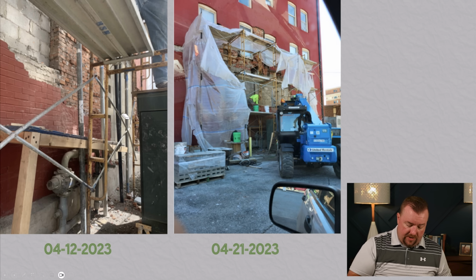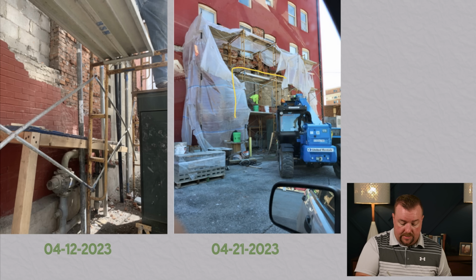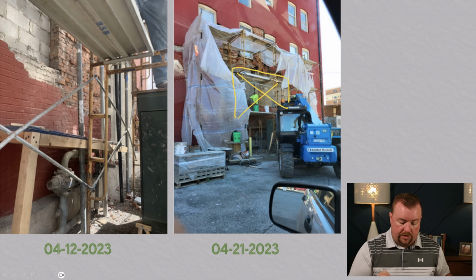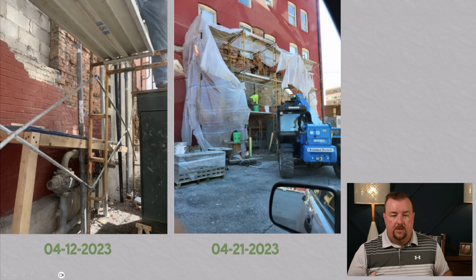Then you fast forward from 4/12 to 4/21, and you can see that all of this is now block. There's no more brick, no more structural brick in here. And it's very difficult. I don't want to claim that I can tell what the condition of any of this brick is above here from this photo. But again, there's no instruction for how to deal with it.